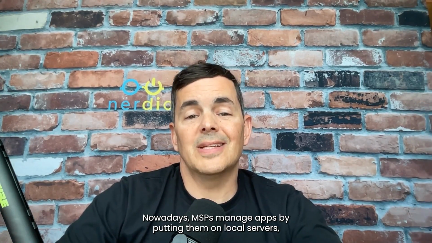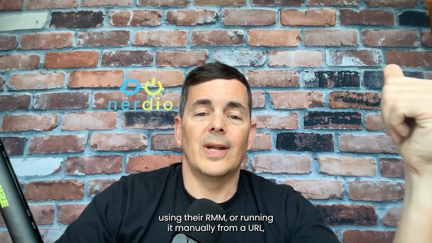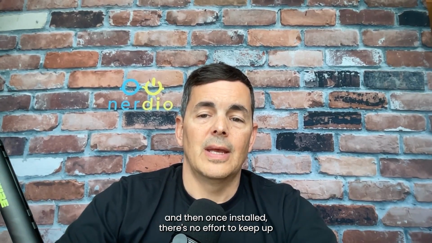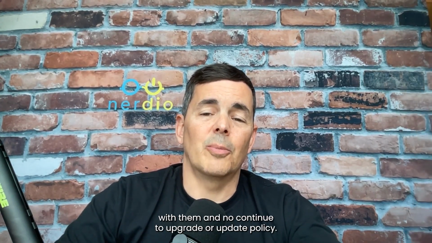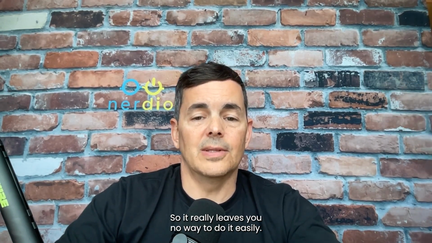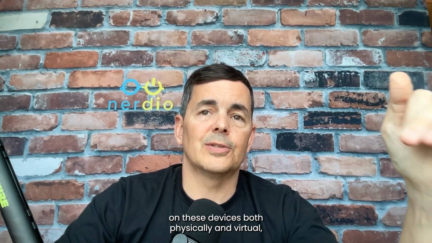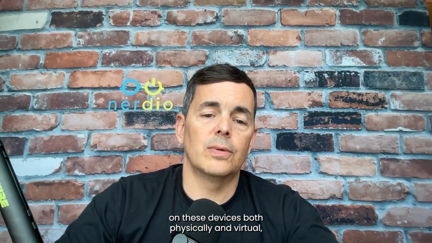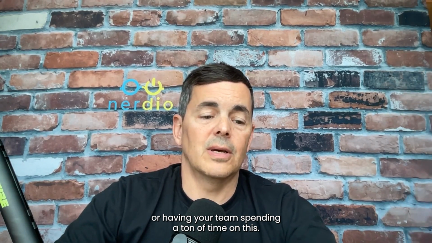Nowadays, MSPs manage apps by putting them on local servers, using their RMM, or running it manually from a URL. And then once installed, there's no effort to keep up with them, and no continued upgrade or update policy. So it really leaves you no way to do it easily. And so we know it can be hard to install apps on these devices, both physical and virtual, especially without any third-party tools or manual tech hours, or having your team spending a ton of time on this.